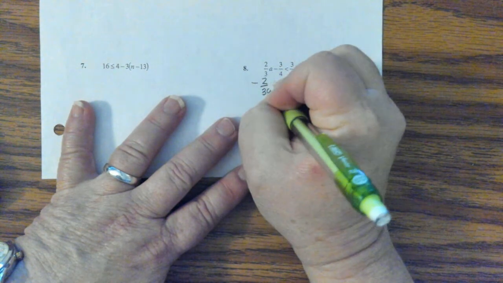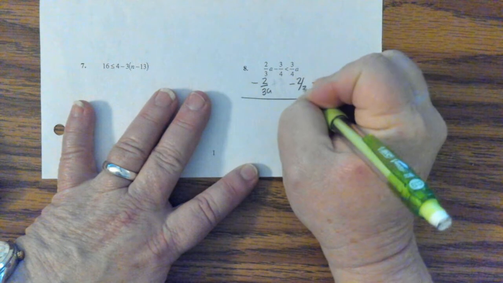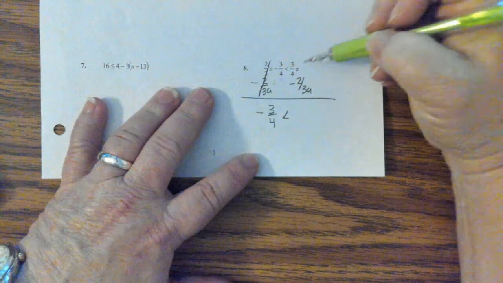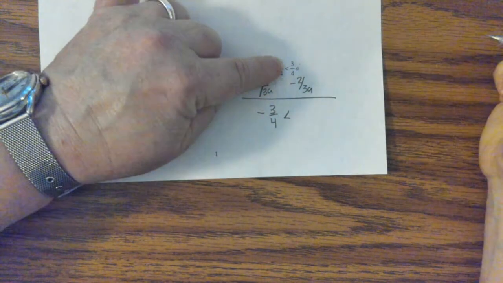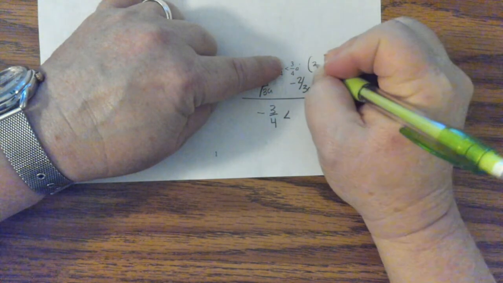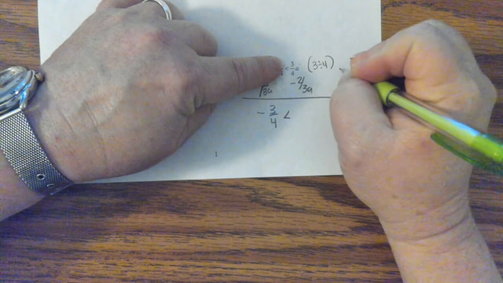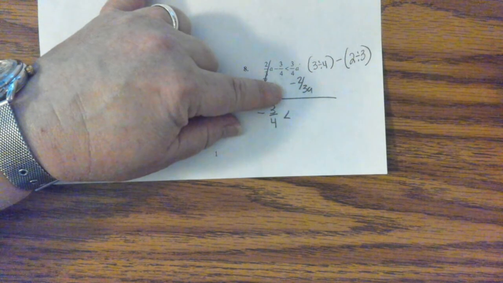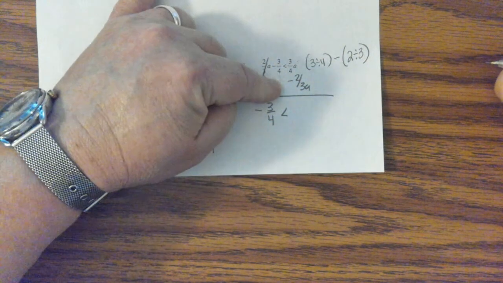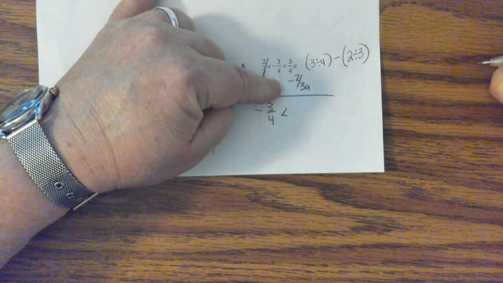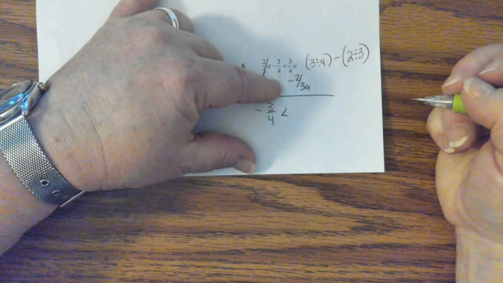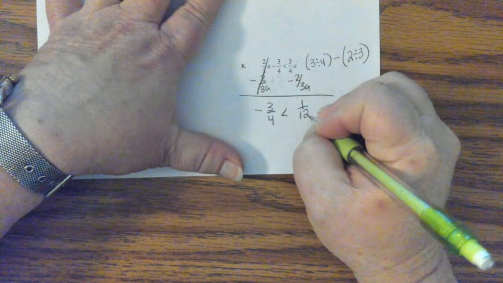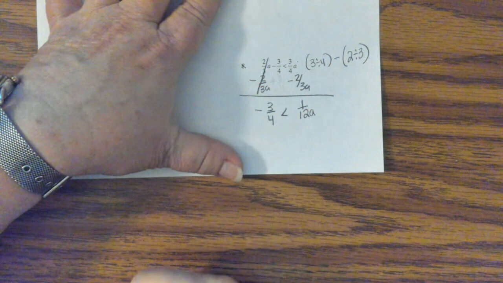Subtract 2/3 A from this side, subtract 2/3 A from that side. I get negative 3/4 is less than. So this time, listen. 3 divided by 4, subtract 2 divided by 3, hit enter, then do math, enter. What do you get? You still get 1/12? Positive. Okay, positive 1/12 A, right?